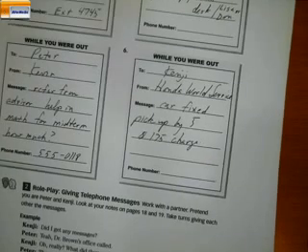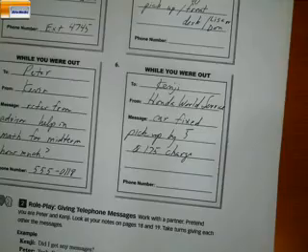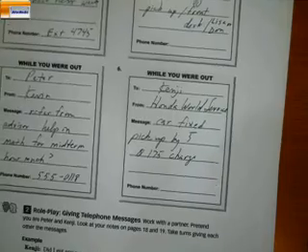Key things you need to get down: to Kenji, Honda World Service, car fixed, pick up by 5, $175 charge. No phone number again. So that was our task, and that finishes our work in the first unit. I hope you enjoyed it. Please remember, you'll enjoy it more if you get the book. If you have problems with it, please let me know. Thank you very much.